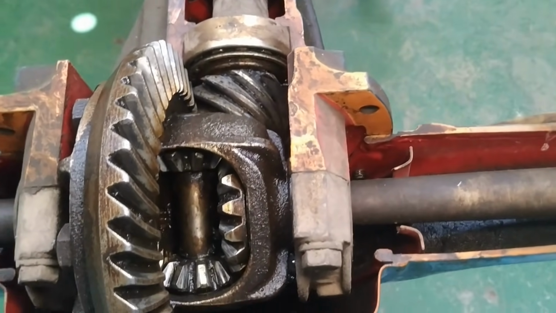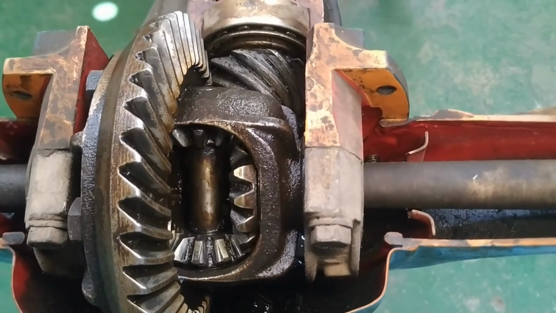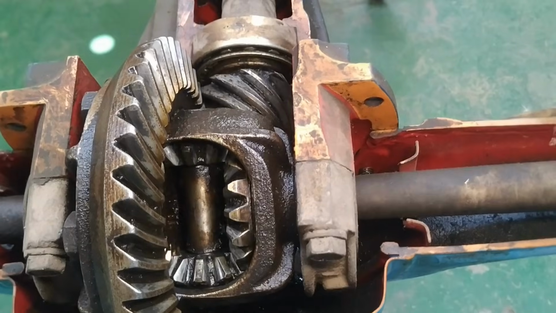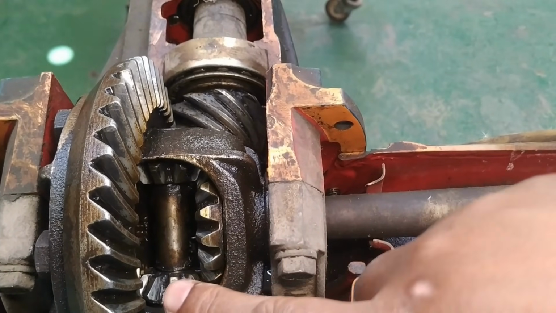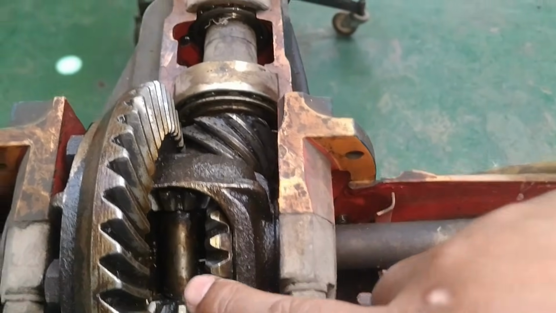When we rotate the axle, the side gears are rotating. Look, see? The side gears are driven by this pinion. So that is how the power flows.